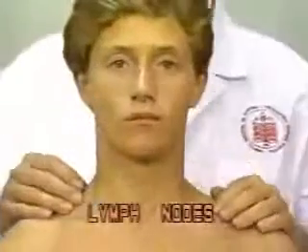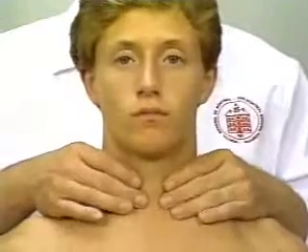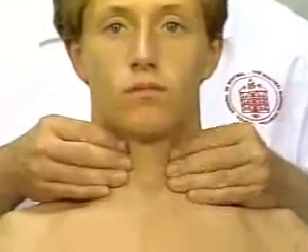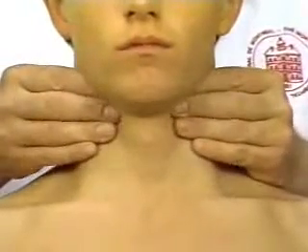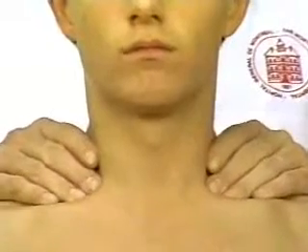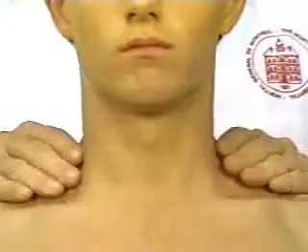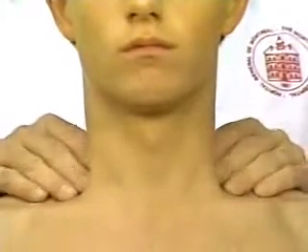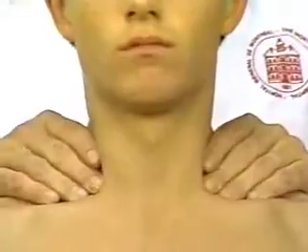Lymph nodes. Carefully palpate along the anterior medial border of the sternocleidomastoid muscle to detect any enlargement of lymph nodes in this region. Also palpate the region of the supraclavicular fossa bilaterally, noting any swelling or enlargement of lymph nodes in that region which under normal circumstances are not palpable.